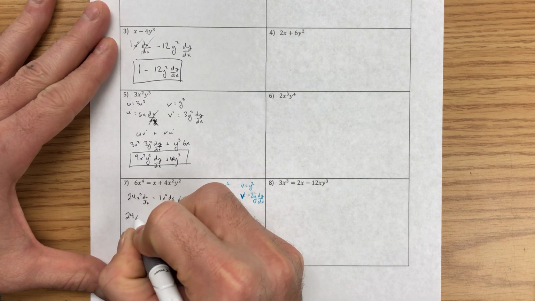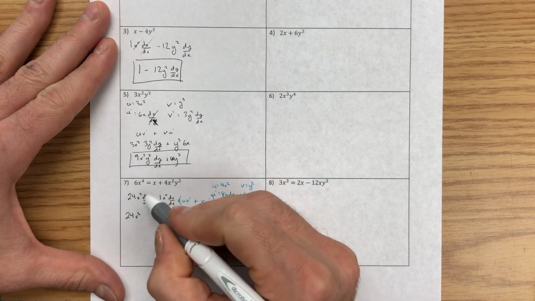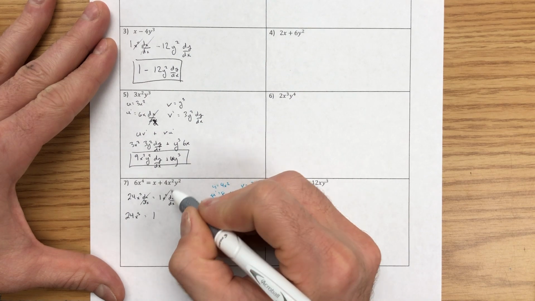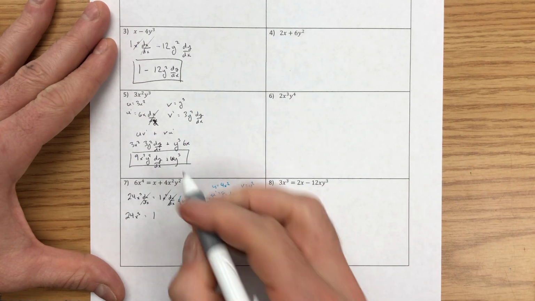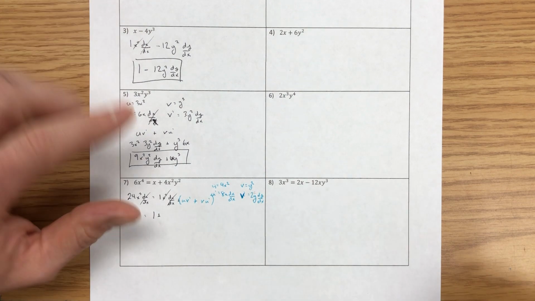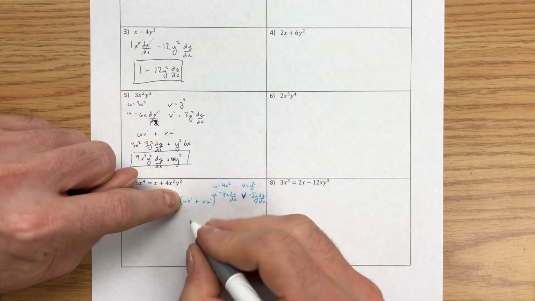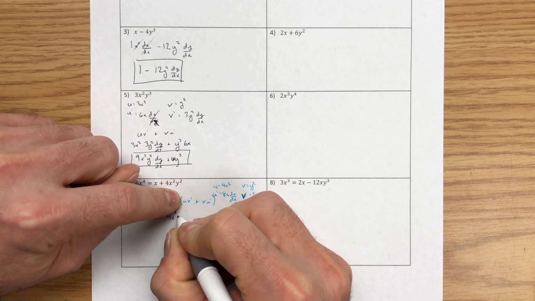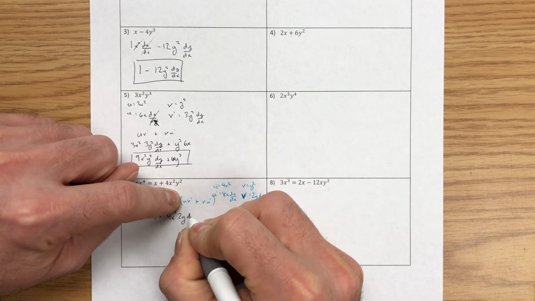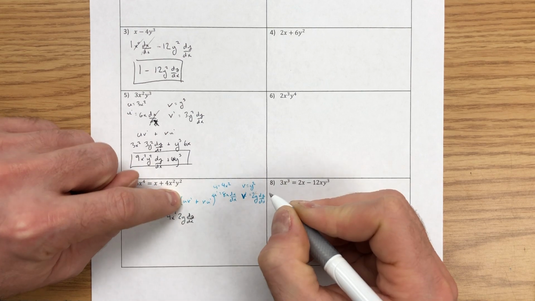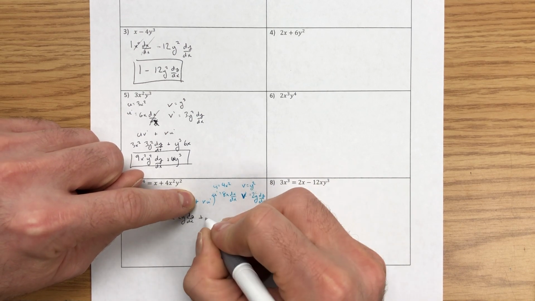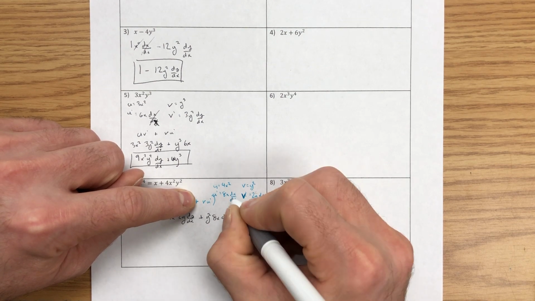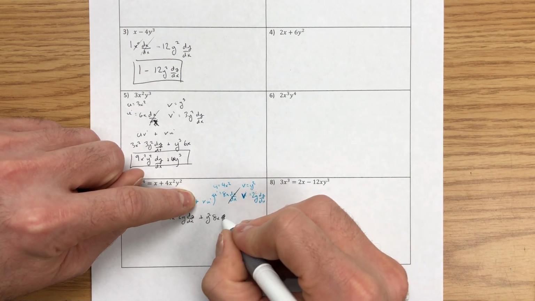So 24x cubed, we know that's going to cancel out, equals 1, because those both are going to cancel out. And let's go ahead and plug this in. So u is going to be 4x squared. V prime is going to be 2y dy over dx plus v, which is y squared, u prime, which is 8x. Those cancel out, so I'm actually not even going to put that.